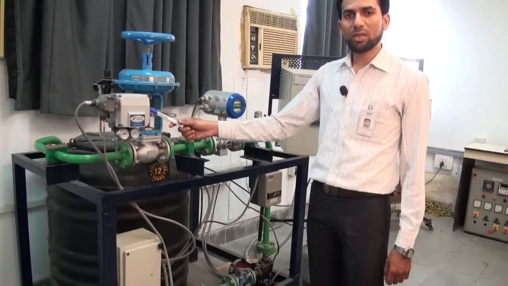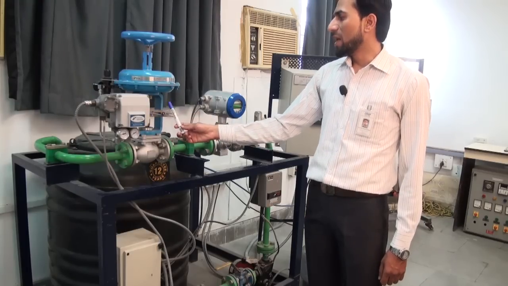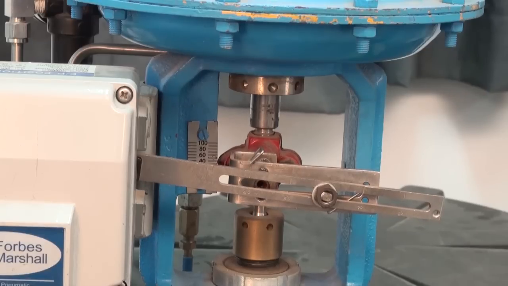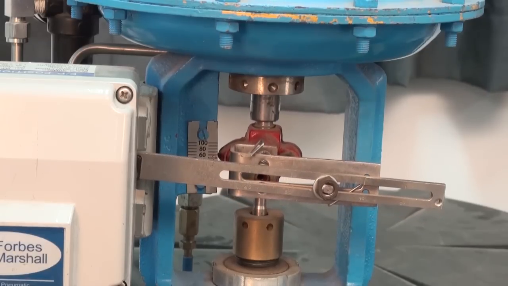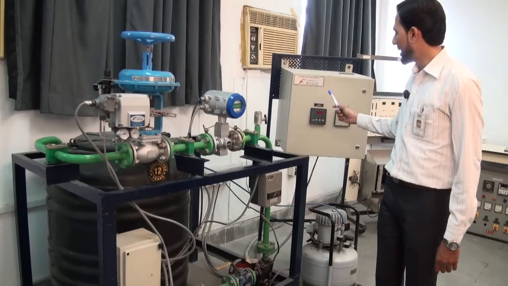This I to P converter converts the current signal into pressure, which is applied here. This is a reverse acting actuator connected with the globe control valve, and the valve is now going to open to maintain our desired set point.